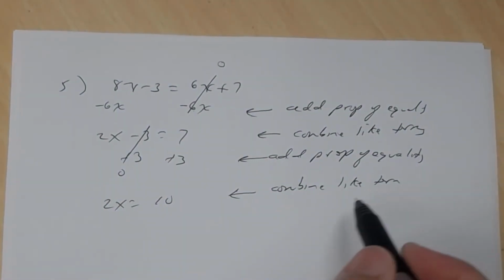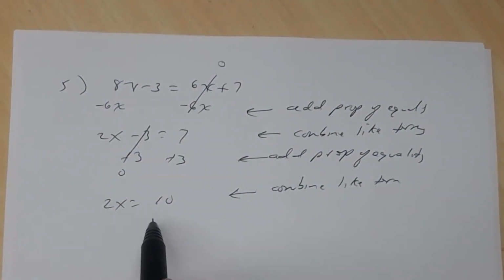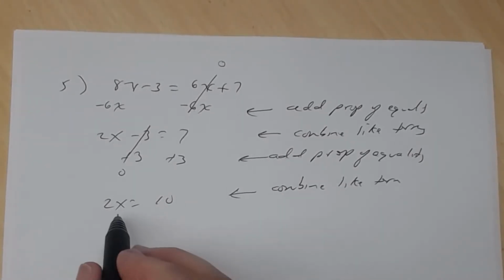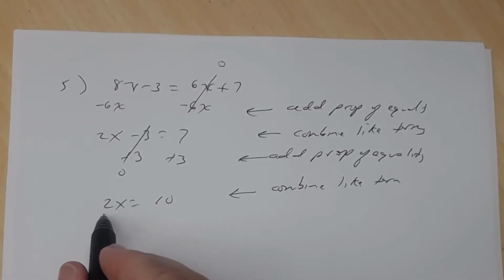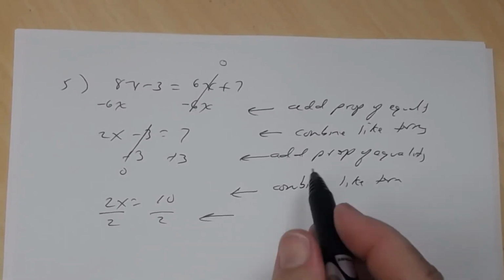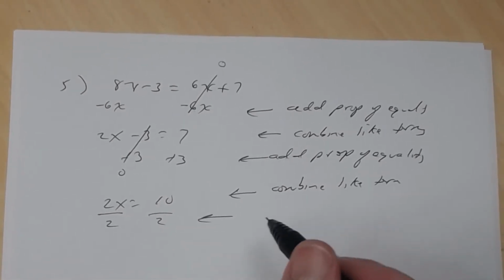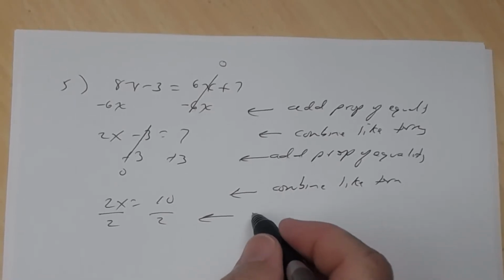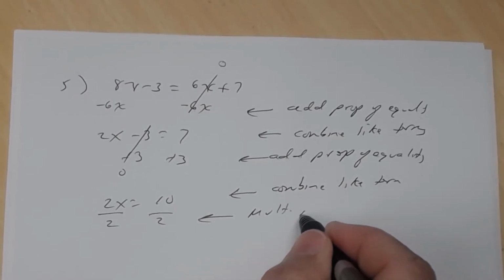All right, now, although you can tell me that 2 times 5 is 10, so your solution is 5, you have to show that you're using multiplication property of equality. And you do that by, well, to get the variable x by itself, you can divide both sides by 2. So that's how you do that. So you've got to show this. So if you want all your points, you have to show these steps. So that's multiplication property of equality.